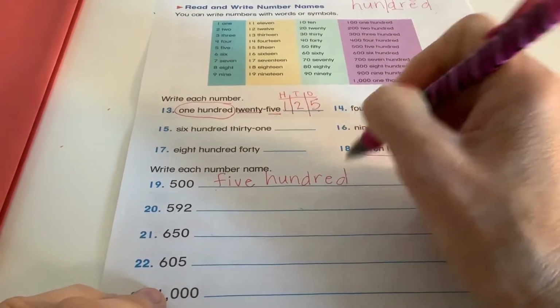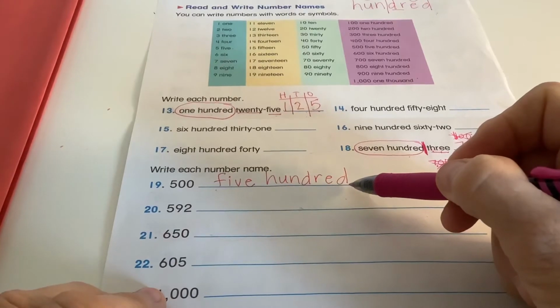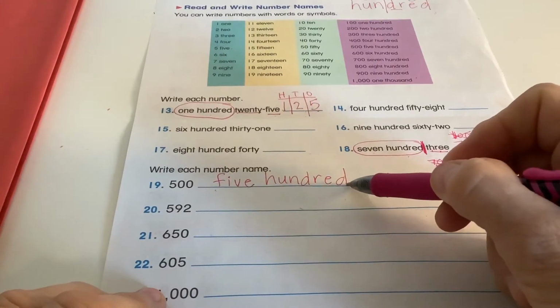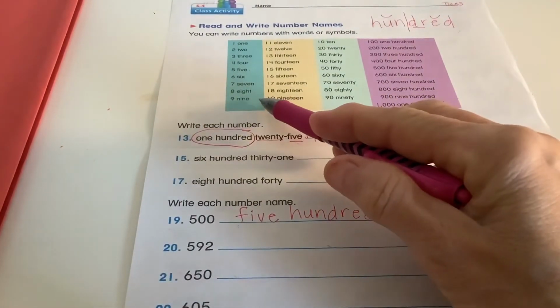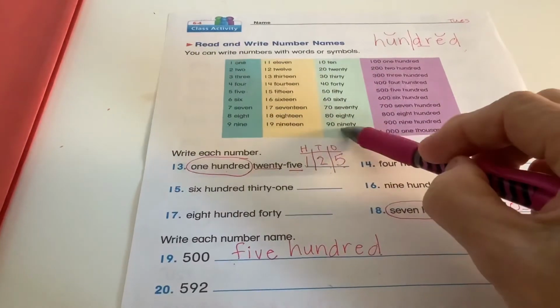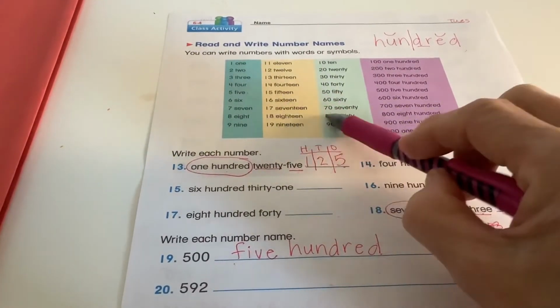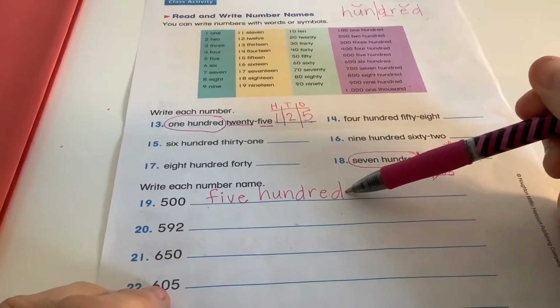I do not want you sounding them out and writing them your own way. It is important that you know how to spell the word hundred. And it is important that you know how to spell your number words. If you get stuck on your teens or 20s, look up here and find them. But make sure that you are spelling them correctly.